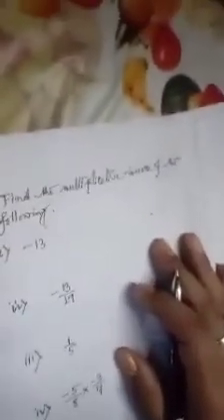Question number 4 is: find the multiplicative inverse of the following. So what is the multiplicative inverse? We know that if a number is a, then its inverse must be 1/a, and if we cancel out, then we get 1. That means in multiplicative inverse form, a × 1/a must equal 1. So take the first sum, given as minus 13. If minus 13 multiplied by x must equal 1 according to the multiplicative inverse, therefore x will be minus 1/13.